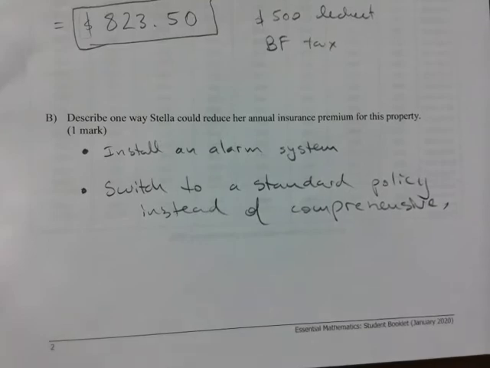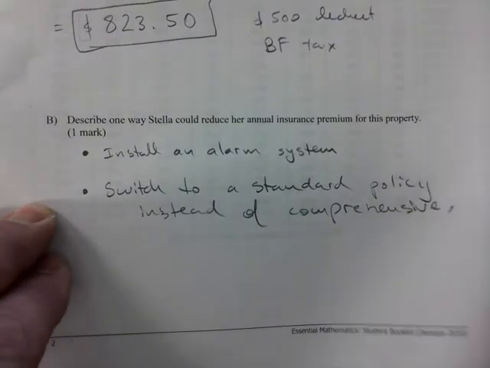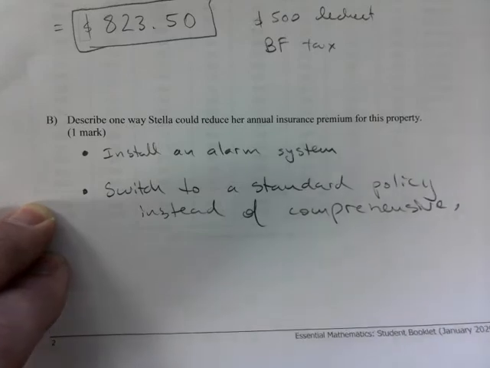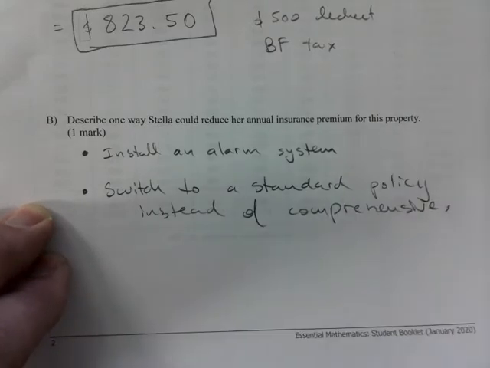I'm just going to leave it at that. Don't say move to a cheaper area, because, common sense, for the house you're in, you just want to pay less. What can you do just by making a few phone calls, or talking to your insurance company?